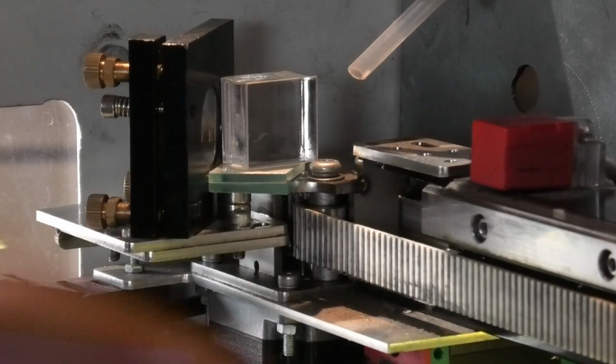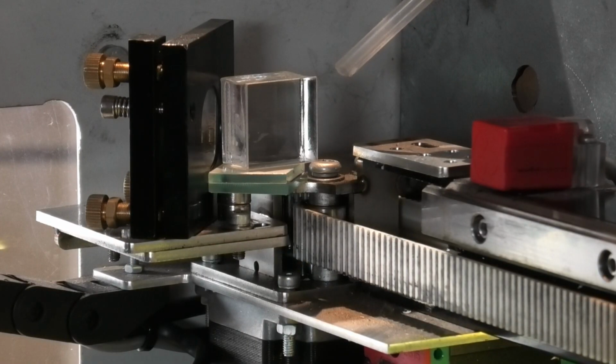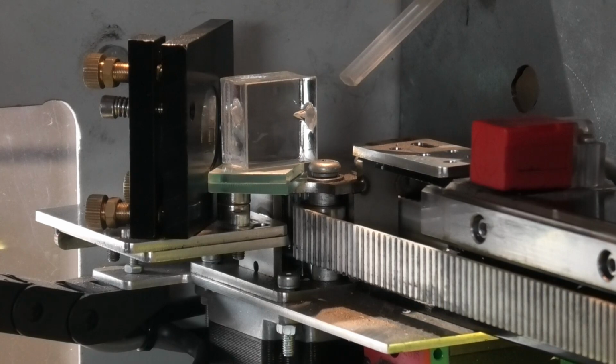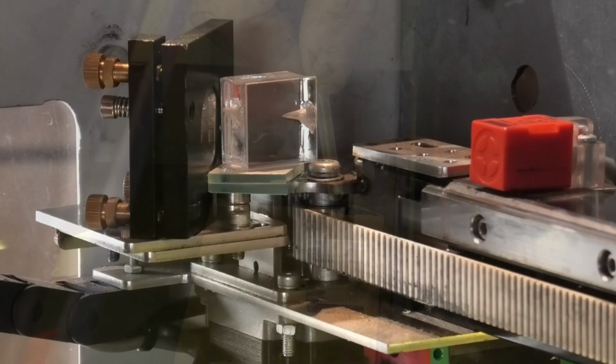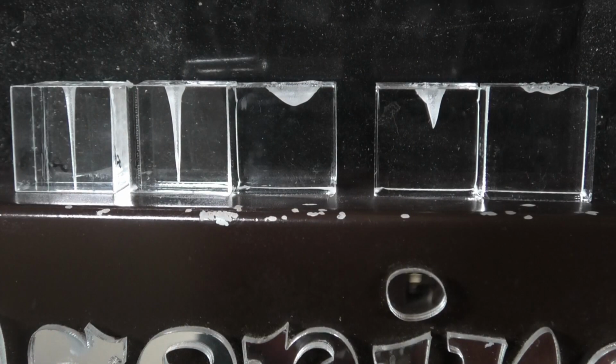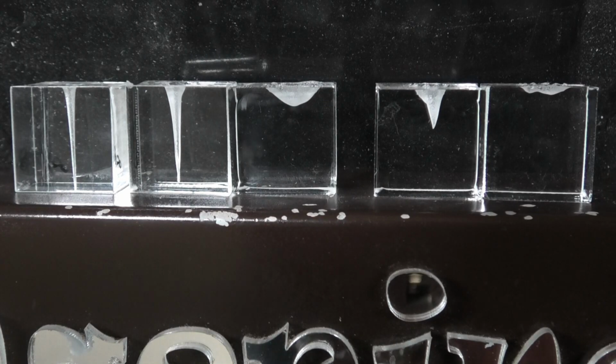It's a disaster. I've just added something to the laser tube. So we stop at 10 seconds. Okay, so here we've got a series of results from the 30-watt RF machine.